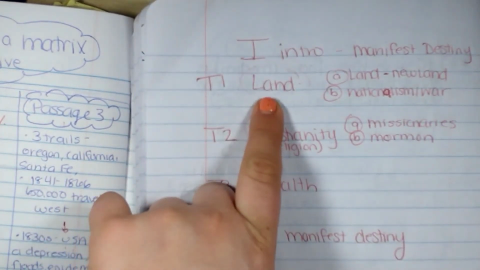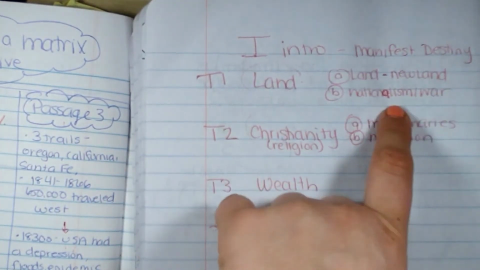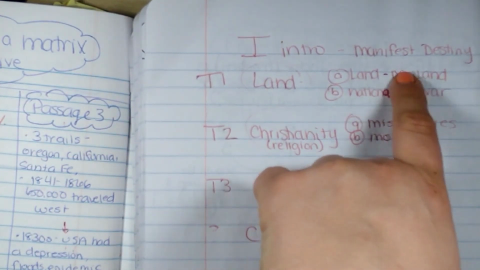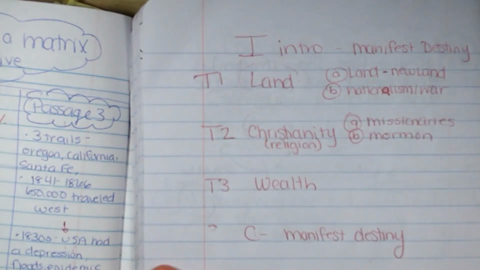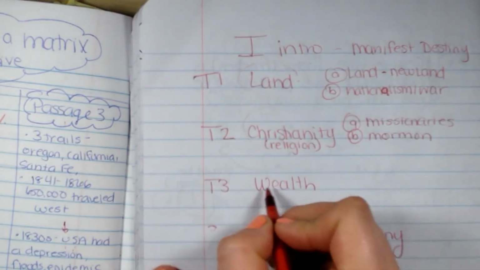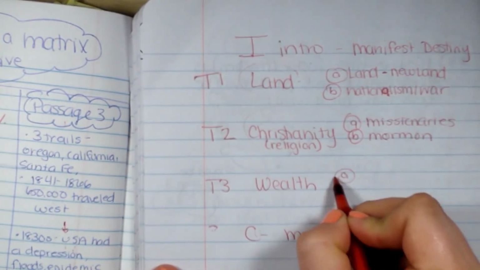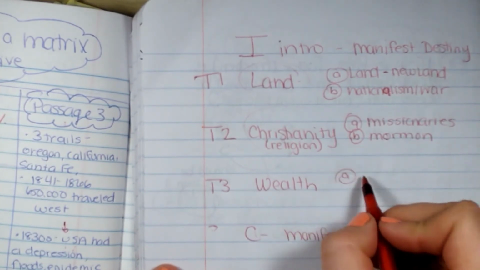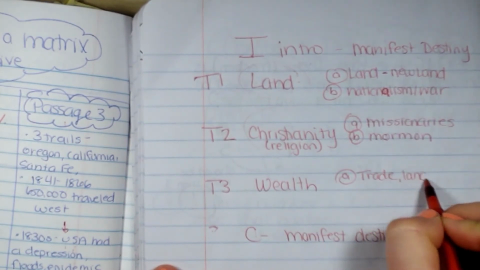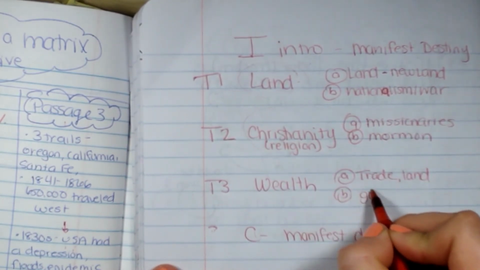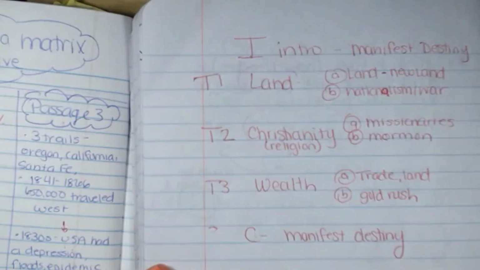Now, okay, I know my whole paragraph is about land, but what about land? So these are going to be details. Getting new land, nationalism and the war and how that affected them getting land. Christianity, religion, how that affected people wanting to go or having to go west. Wealth, why people wanted to get rich. So we're going to put trade and land and the gold rush is what we're going to talk about. Okay, so that would be my ITC outline really quickly.